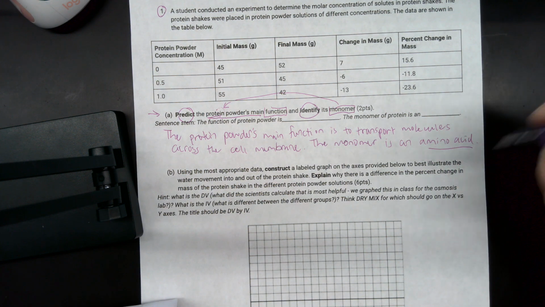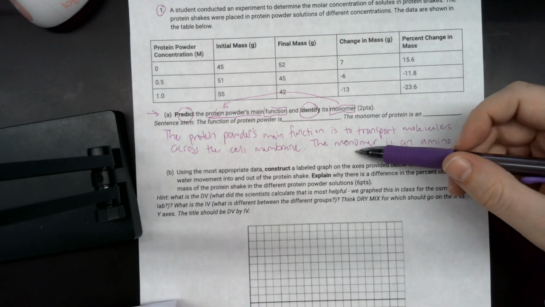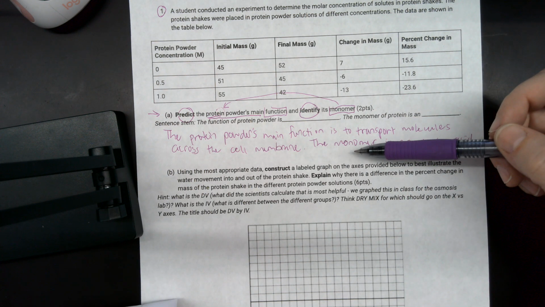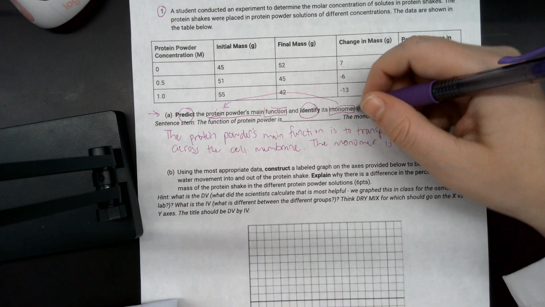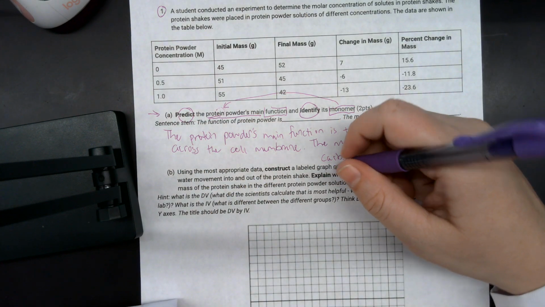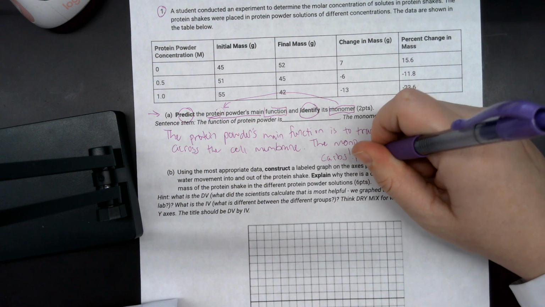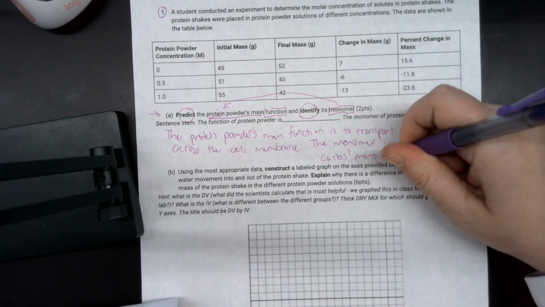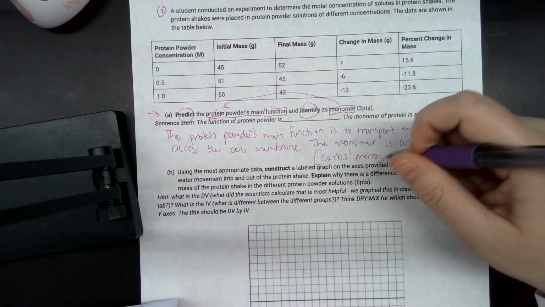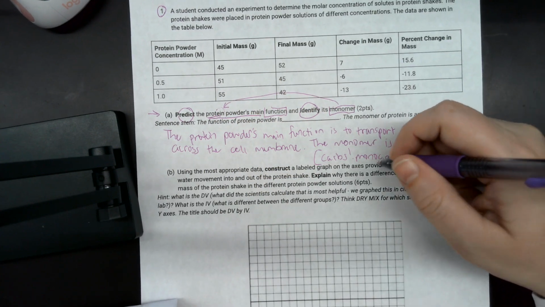Again, you just need to know that from background knowledge. We talked about this first unit. If you don't know, you should study this. Wink, wink, nudge, nudge. Look at this for carbs. For carbs, the monomer is a monosaccharide. Okay, so you are going to need to know this for the test on Friday.